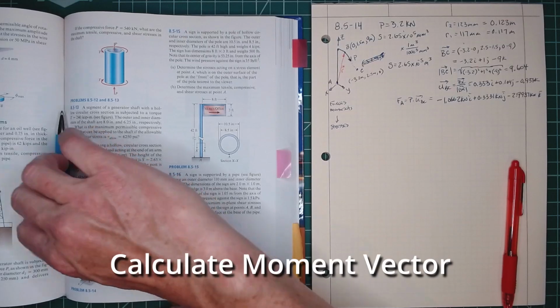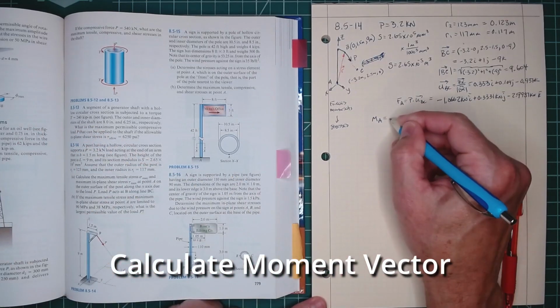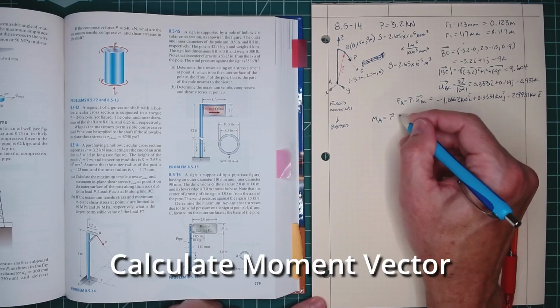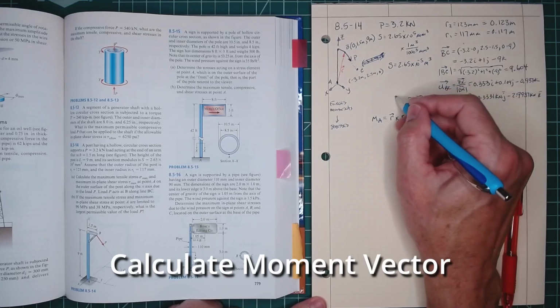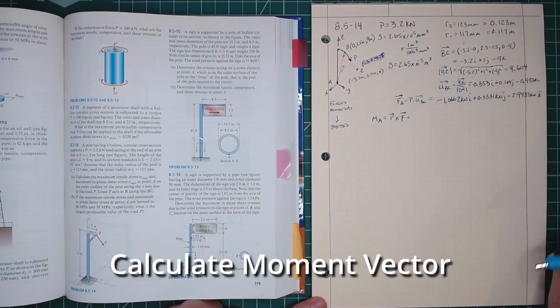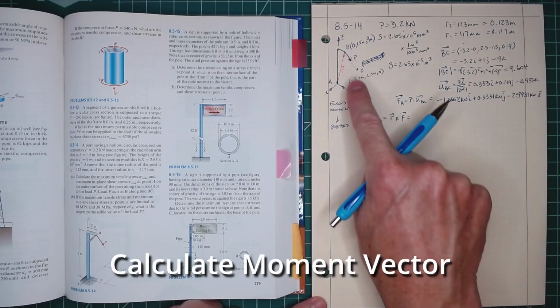And when we have our radius vector, we can say the moments about point A is going to be the radius vector cross product with our force vector. And I should put this force vector right there, just like that.